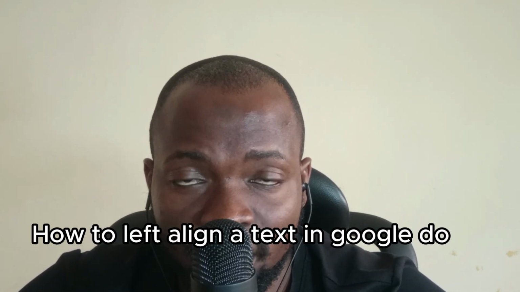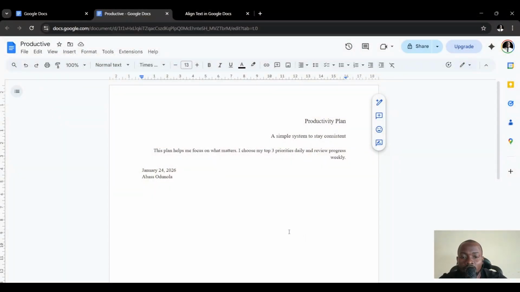If you want to learn how to left align a text in Google Documents, this video tutorial is for you. So I am in a Google document file, which is productive, right? As you can see, this does not look normal, right? Does not look normal.